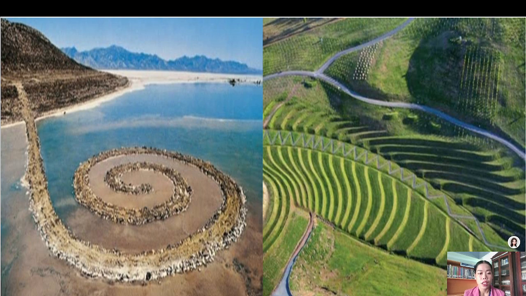As you can see, it uses some stones and grass. Land art is also known as earth art. It is a type of contemporary art that involves creating structures or sculpting the land itself using natural materials such as soil, water, plants, and stones. This is an example of land art.